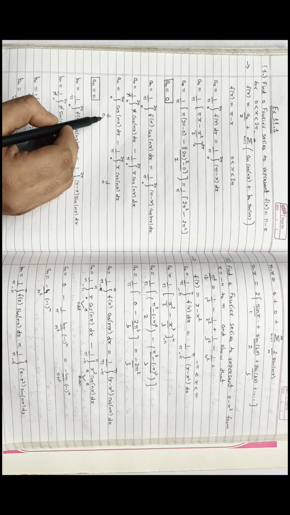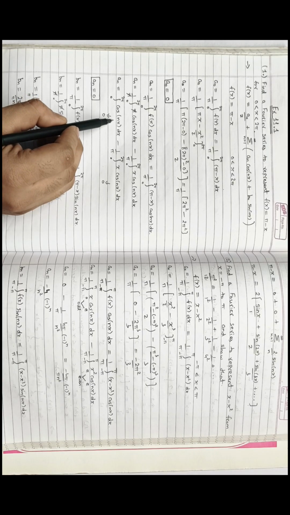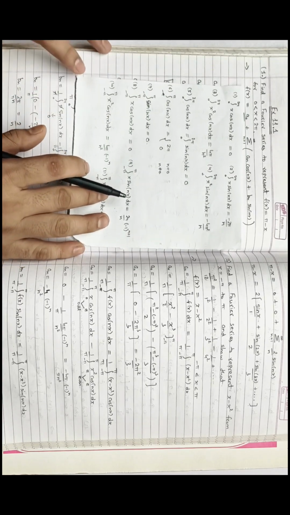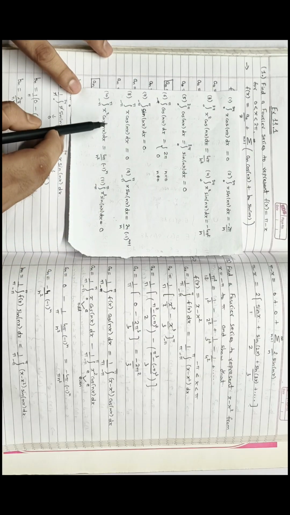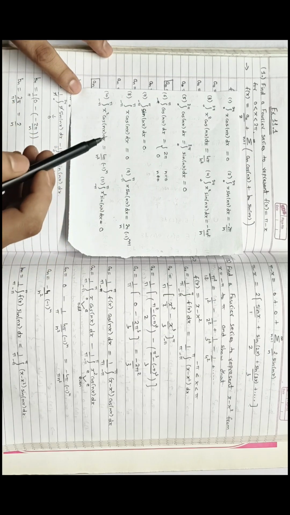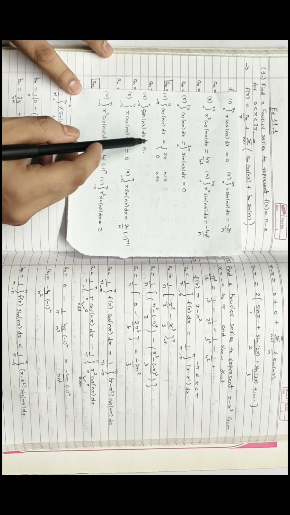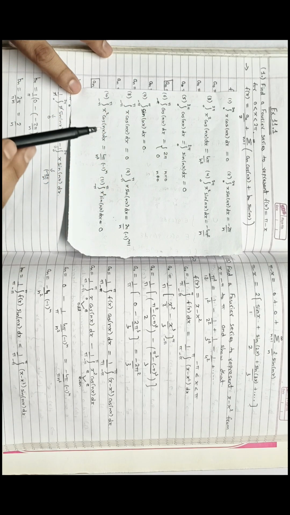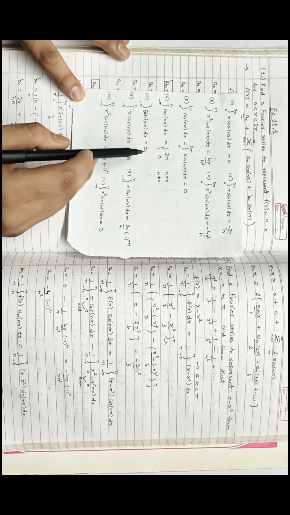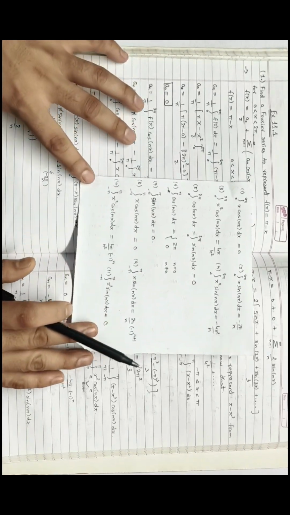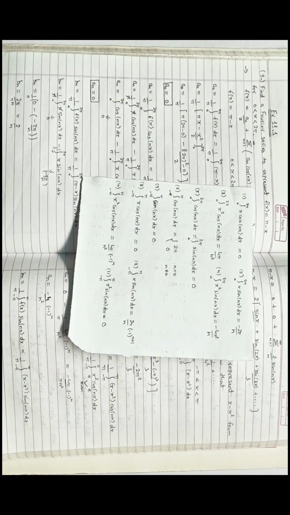How did I come to know that the values of these integrals are 0? Here are some basic formulas which you will be using again and again in Fourier series. It is better to remember these integral formulas to reduce your calculation. Please take note of these formulas because we are going to use these integral values again and again.